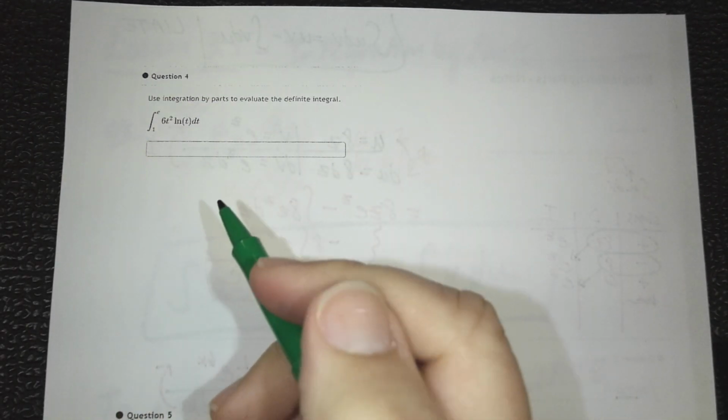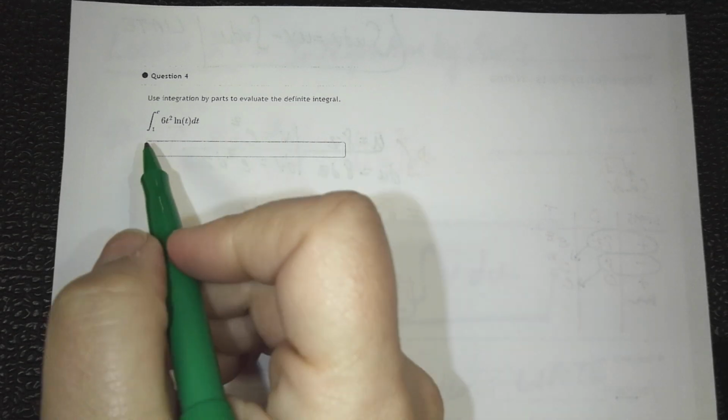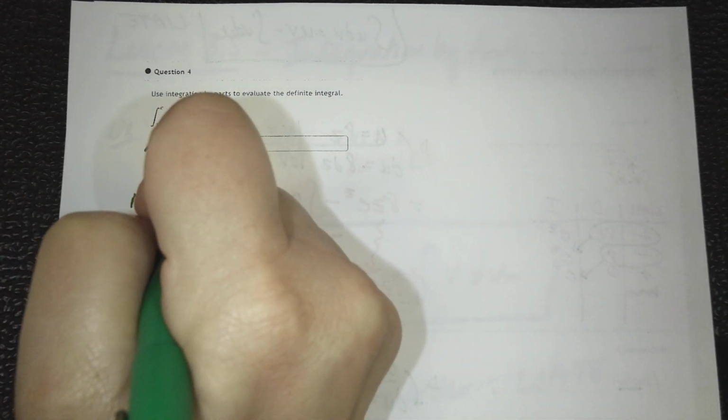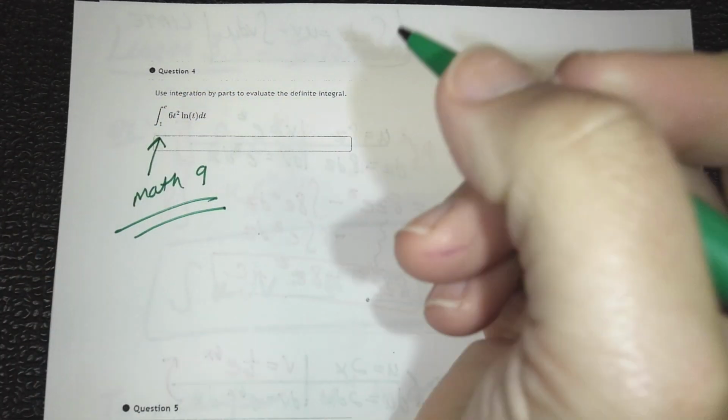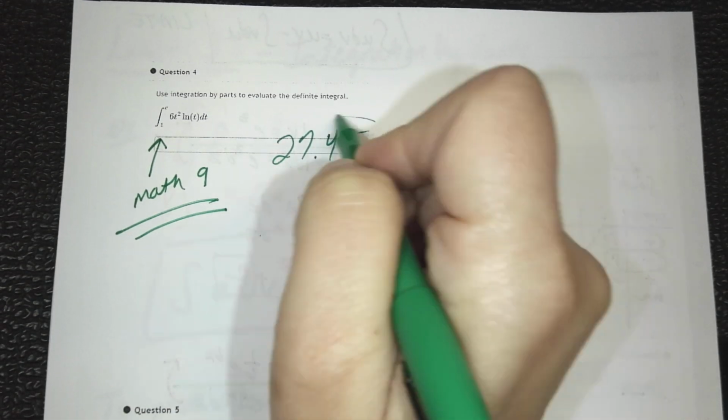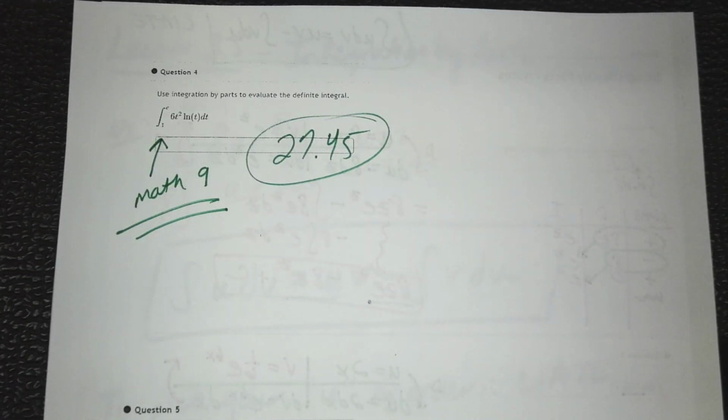Do you all have a calculator? Does it have Math 9 on it? Do you know why this one's going to be fun for you? Literally plug it into Math 9, and you only have to write the answer that it gives you, which is not 27.45. If you want to check me, you can, but that's all you have to do.